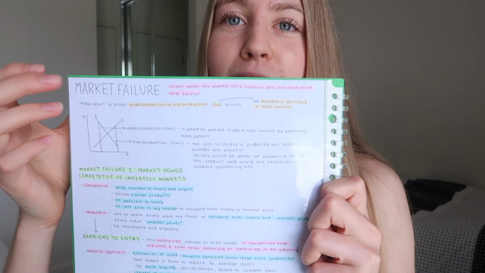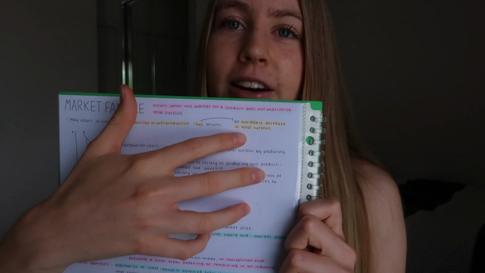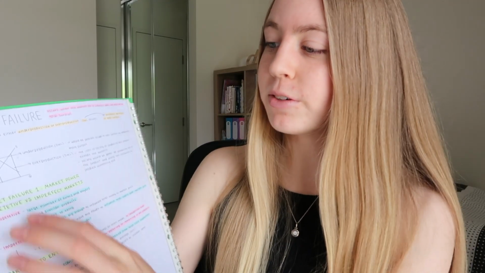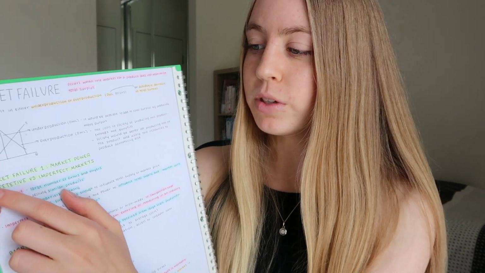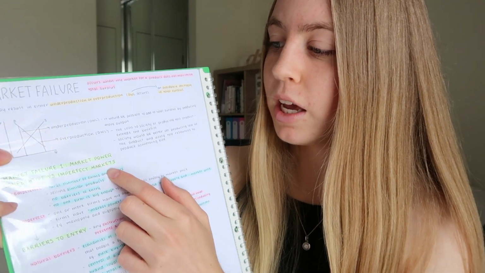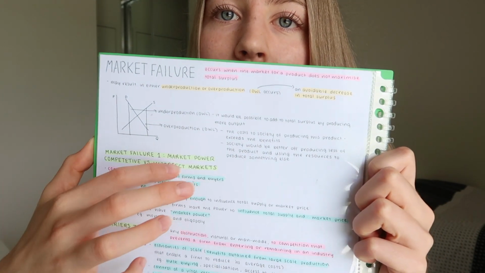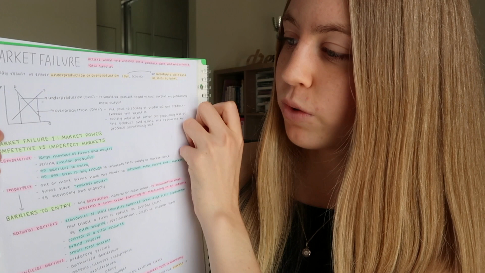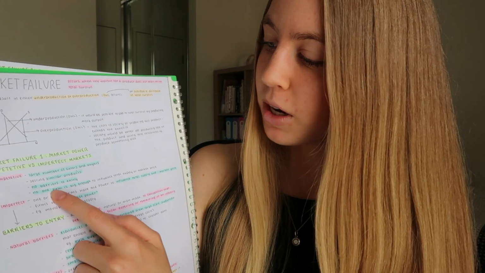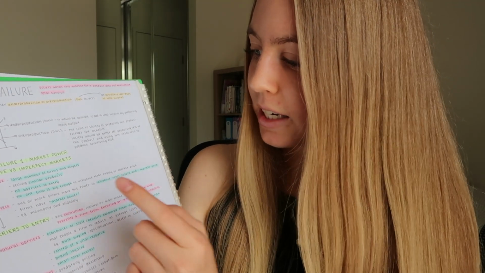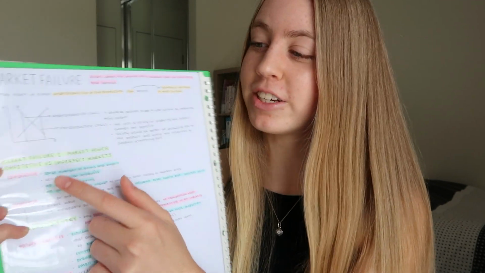So yes, I just have title, definition, diagram, and then I will have my little subsections which are based on the pointers. So the first thing, market failure one, market power, and then the first pointer was about competitive versus imperfect markets. So I have those as my titles, and then underneath each one I have competitive and the features of a competitive market, and then imperfect and the features of an imperfect market, and some examples. And so I basically just go along like that with my subheadings, and then the information in dot points.